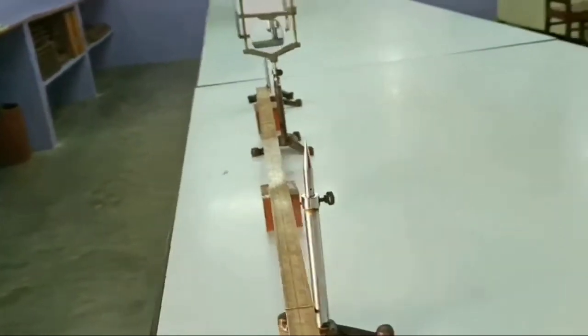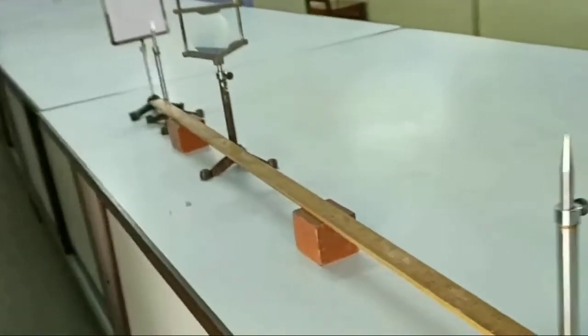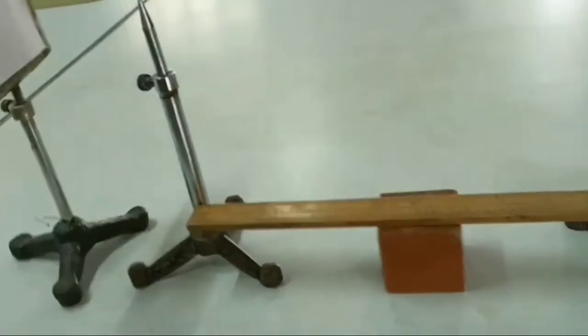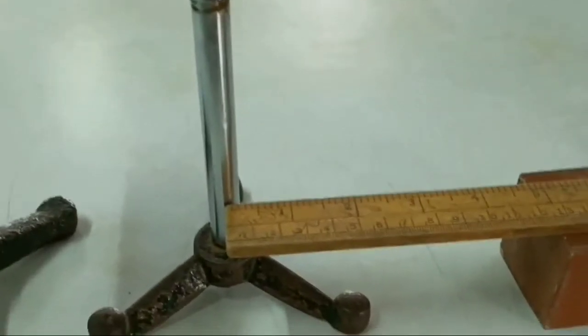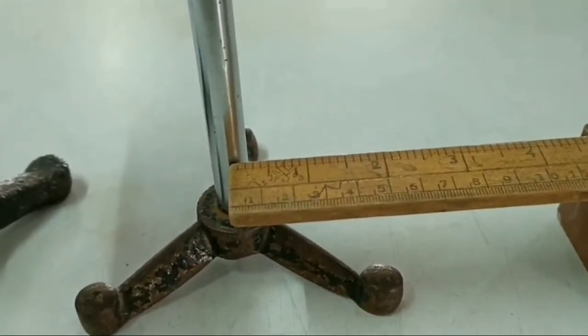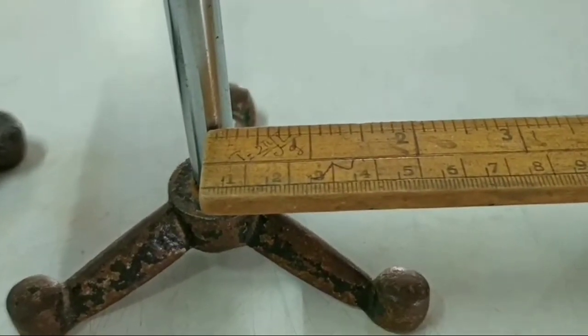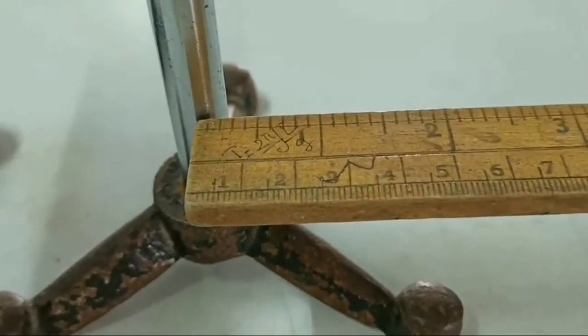Now let's find out what are the positions of these pins and lenses on the meter scale. I find here the position of the object pin is at 0.0 cm on the meter scale.